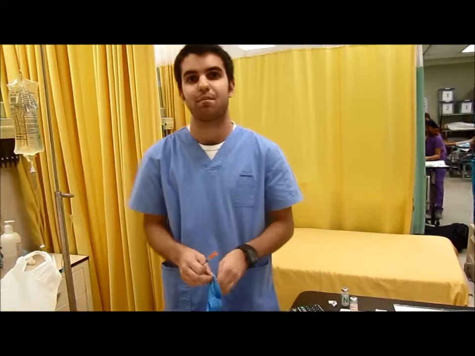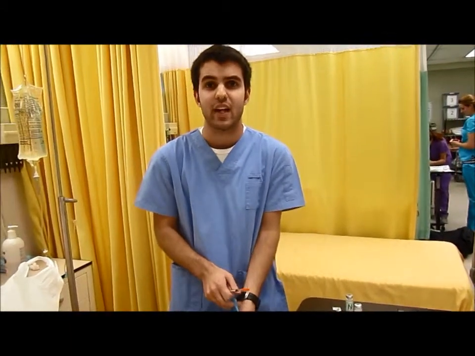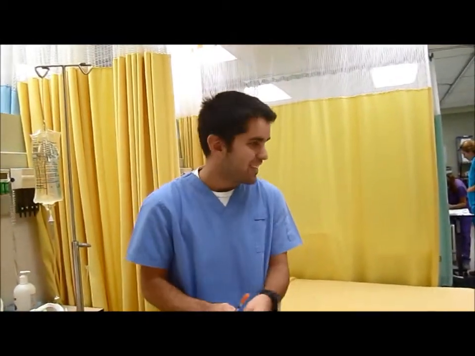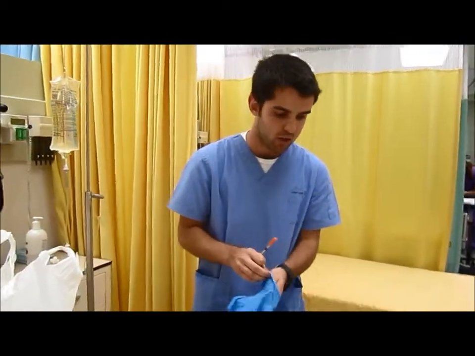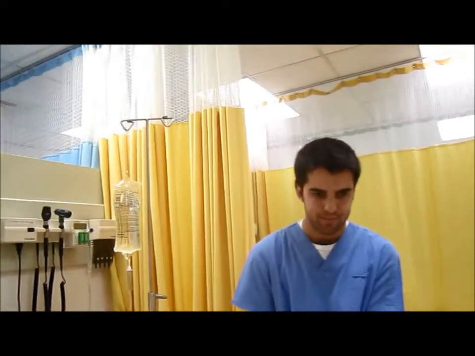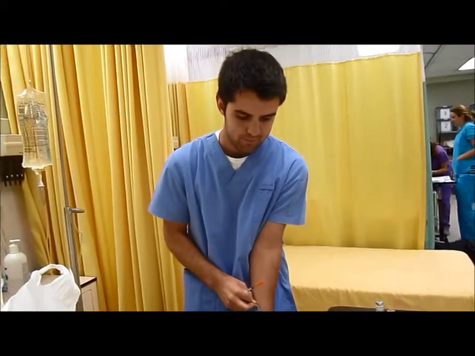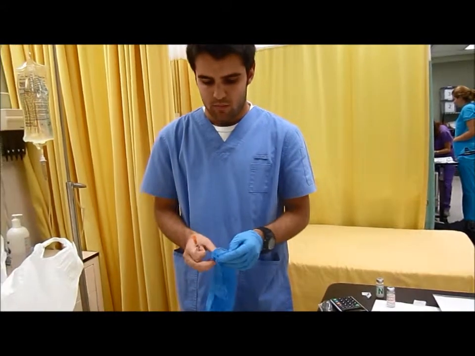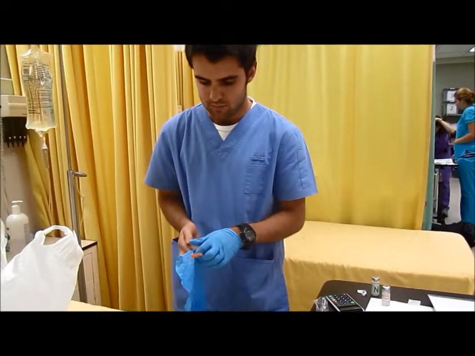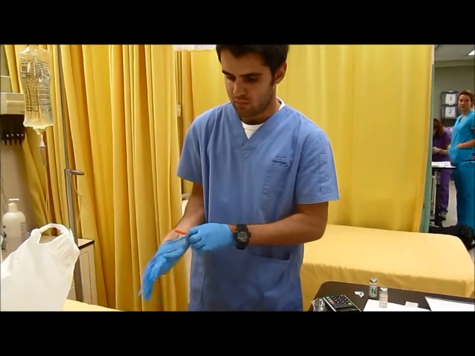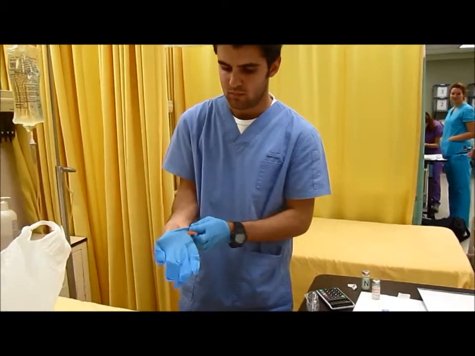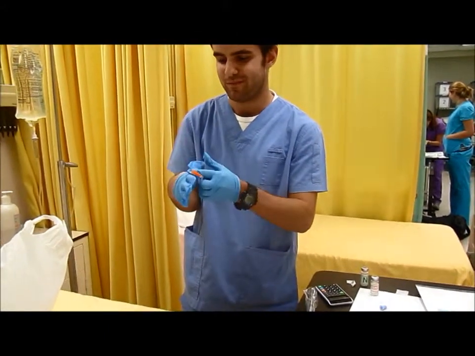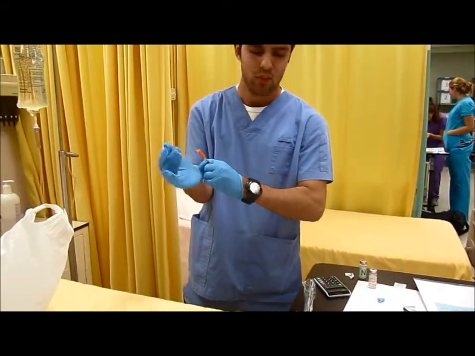And before giving this medication, I would have to say the 6 rights of administering medication, which are right drug, right dose, right drug reason, right frequency, right time, right site, and later, right documentation. So I'm just putting on gloves. Needle is capped, so I cannot harm myself.